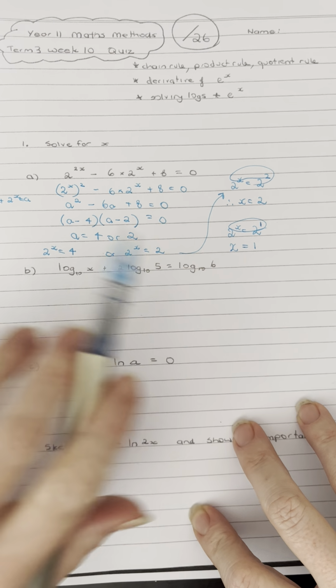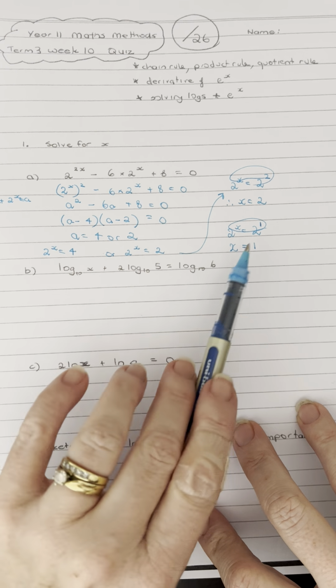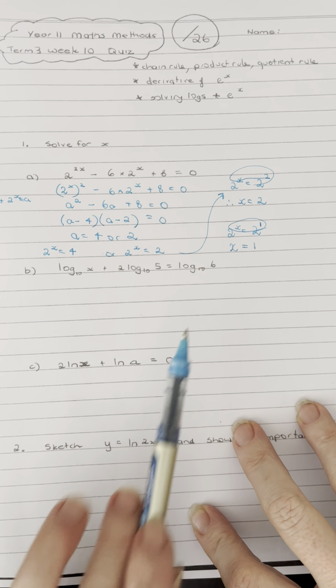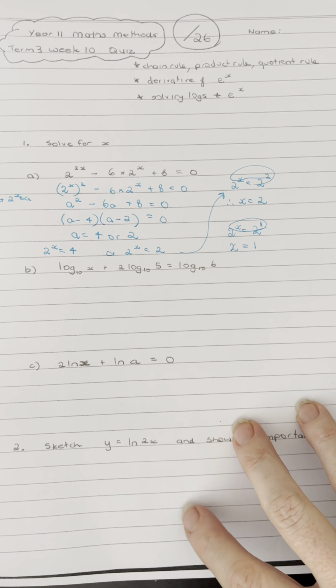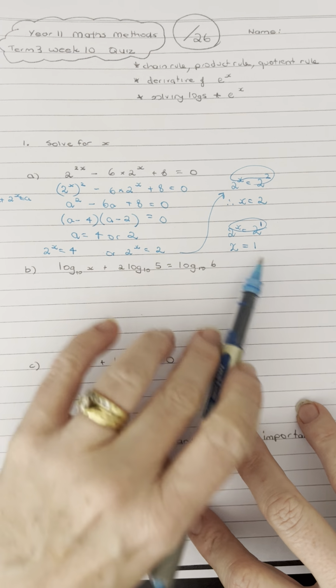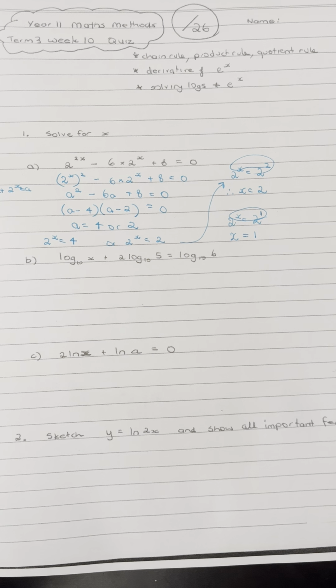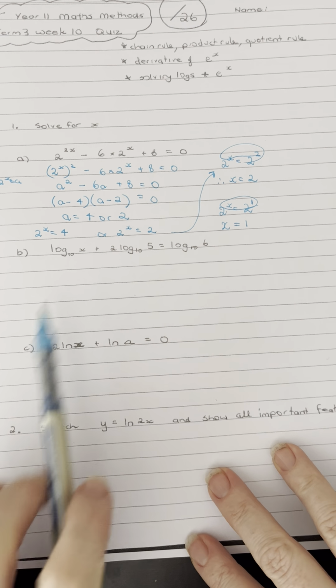I always want to do a double check, not specifically here, but if you get two solutions, always check that they both work in anything like a log. If you end up with two solutions, make sure that you don't end up with a negative in there. In this case, we've got exponentials, so that's not a big deal, but always be wary to check that both solutions work in the original equation.